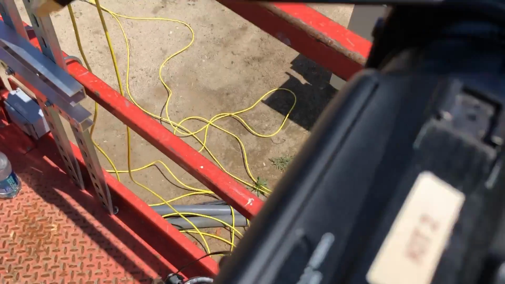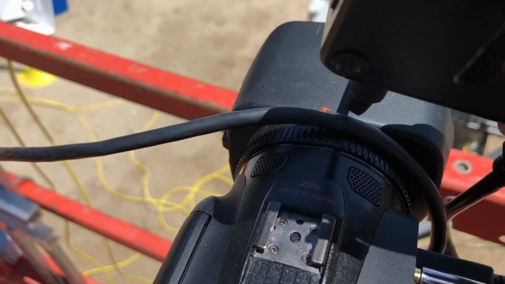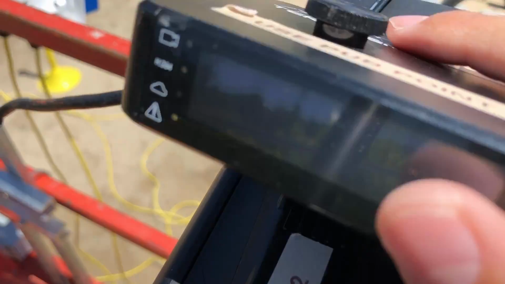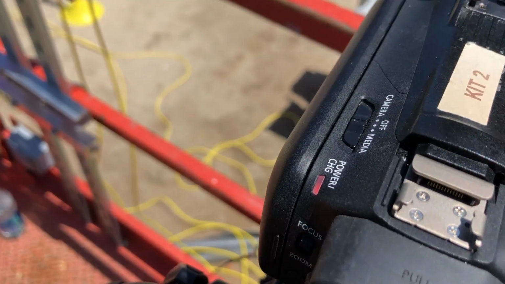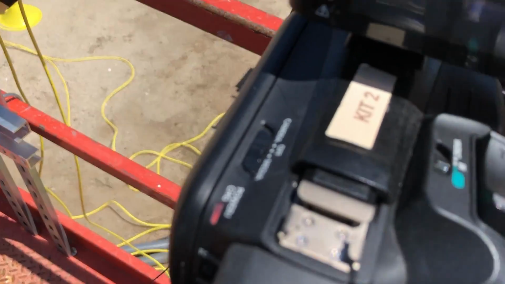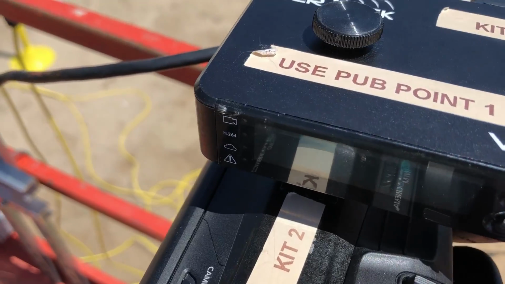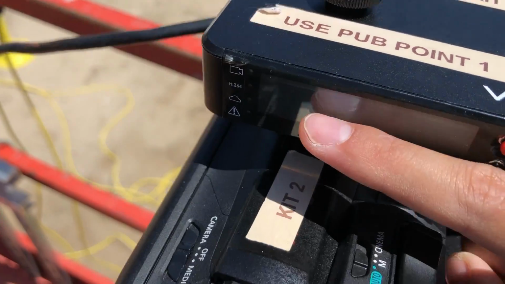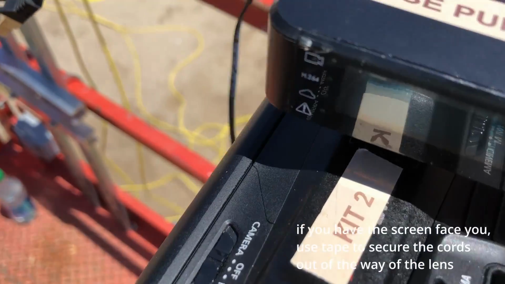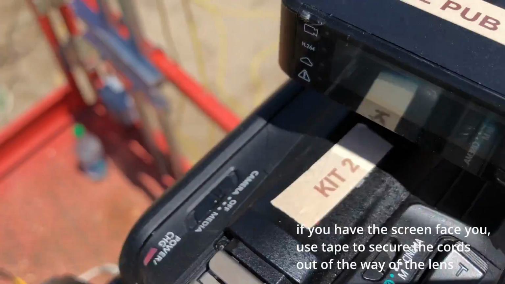And then here on the top is the Teradek. There's a little shoe mount here on top, and that's where you can put the little square of the Teradek, and you just slide it in. I think previously I had it facing outwards, but it's better to have it facing backwards so you can monitor the screen and make sure everything's okay with the stream as it goes.